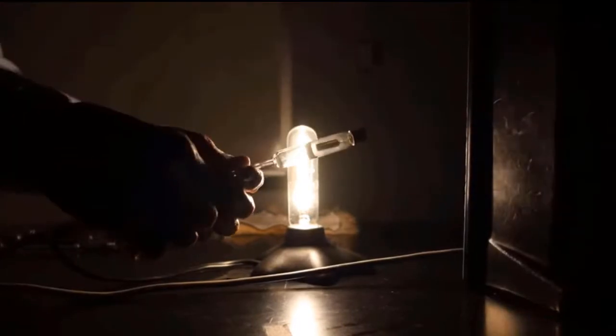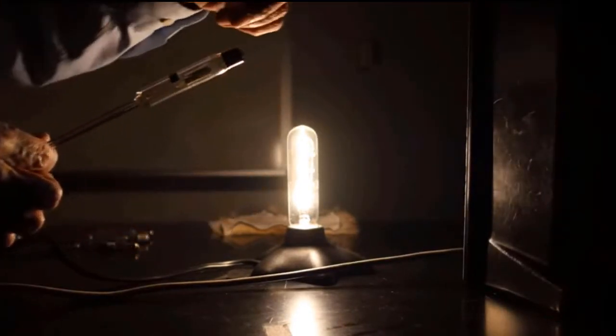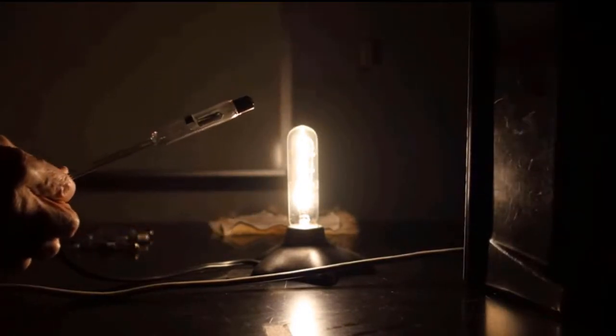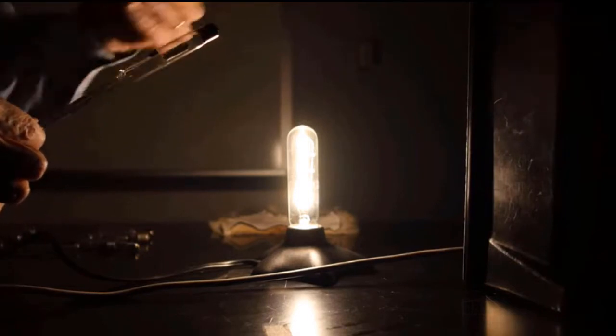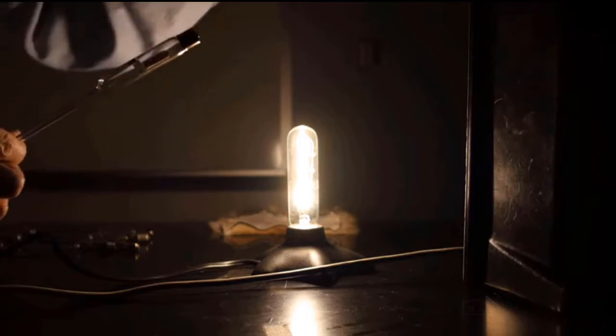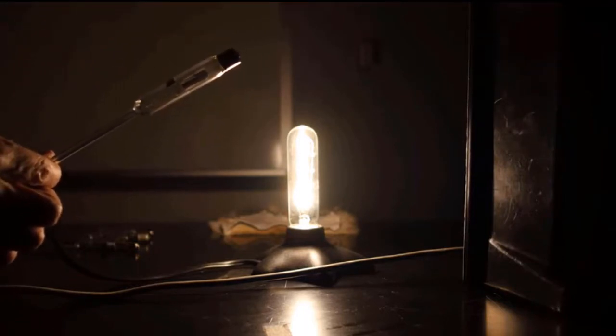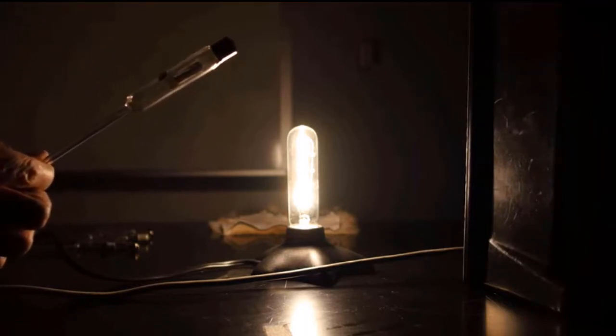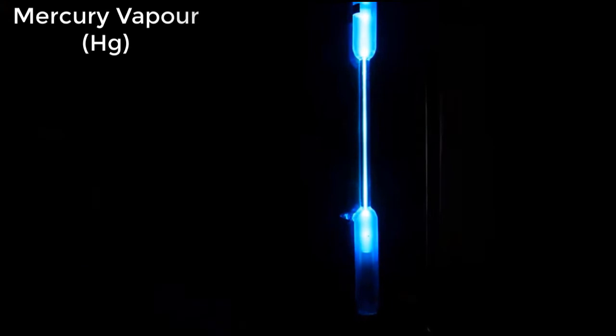Now this is a discharge tube. It has mercury in it, and what I'll do is energize this tube, apply a voltage to the tube, and that causes the gas in it to emit spectral lines according to the spectrum of the element that we're using, in this case mercury. So this is a mercury spectrum.